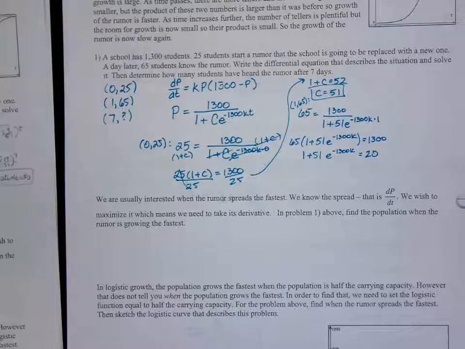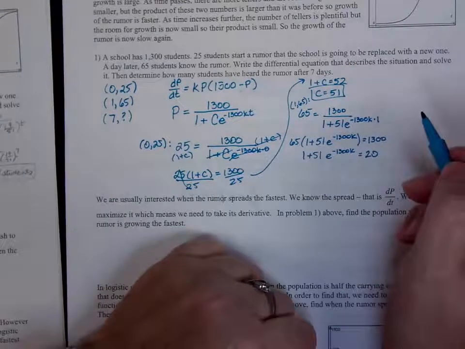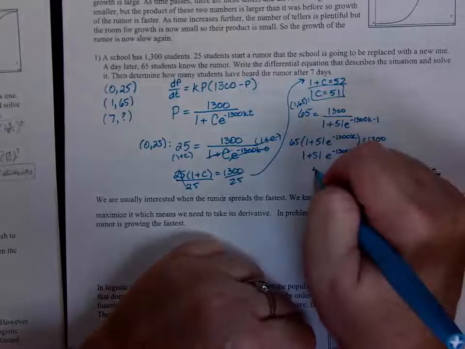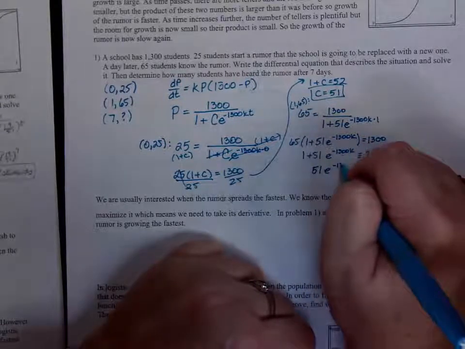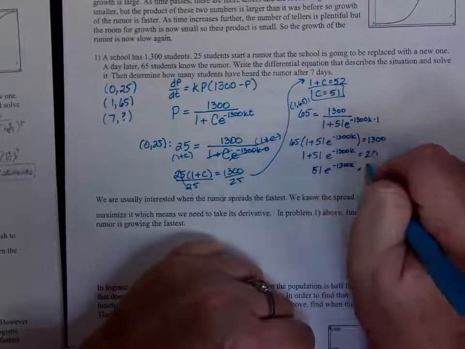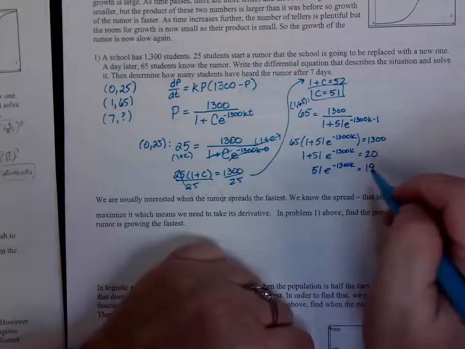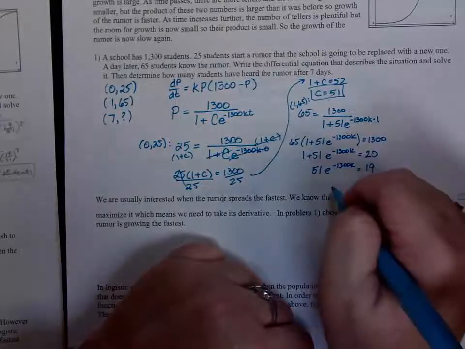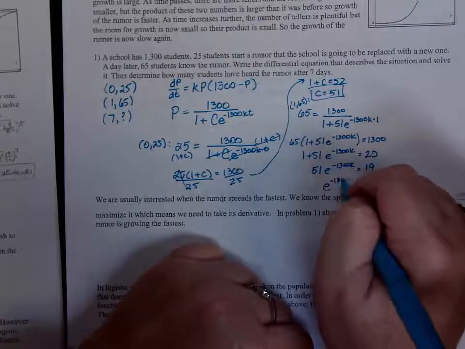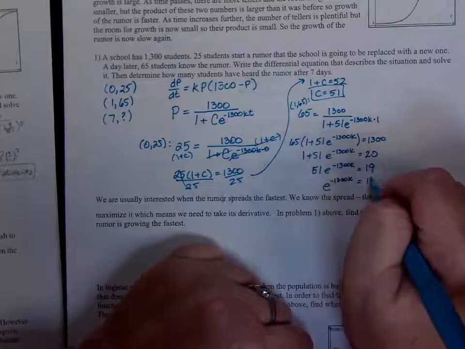But we're going to actually stop a little bit early, and I'll show you why. So what's the next step? Minus 1. So 51 e to the negative 1,300 k equals 19. Divide by 51, so you get e to the negative 1300k equals 19 over 51.